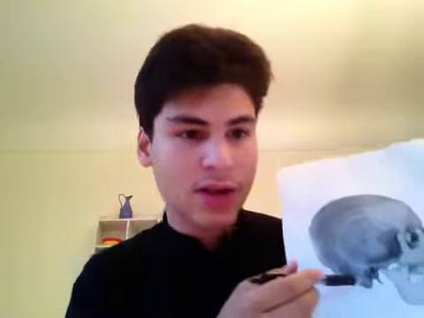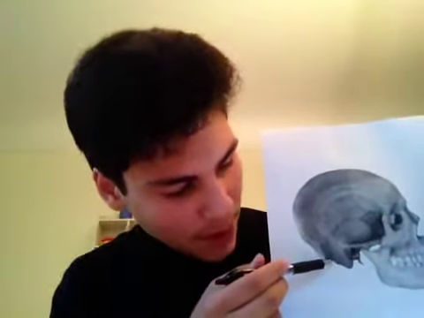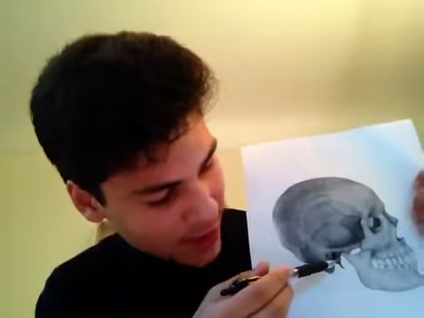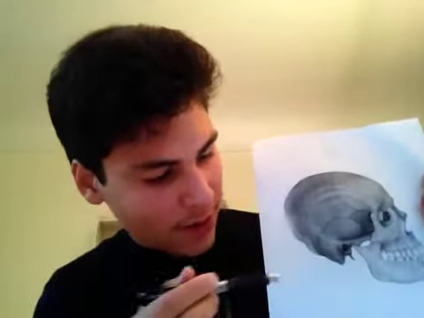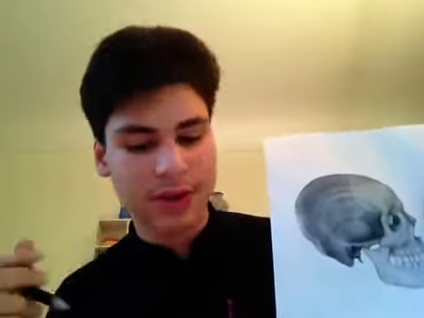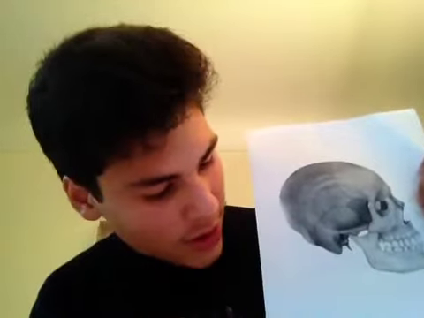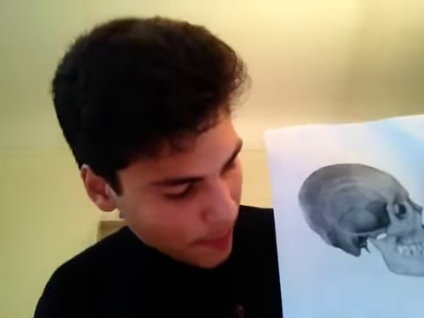We can also see the mastoid process, which is this little bump down here, and the external acoustic meatus, which is here, and that's where the ear canal goes into the skull. And also there's this little styloid process, this little small sharpish nub down there.